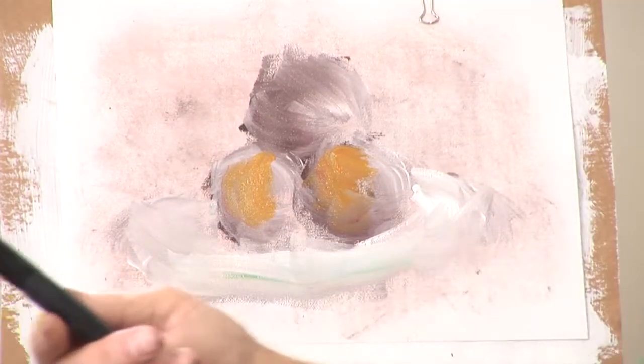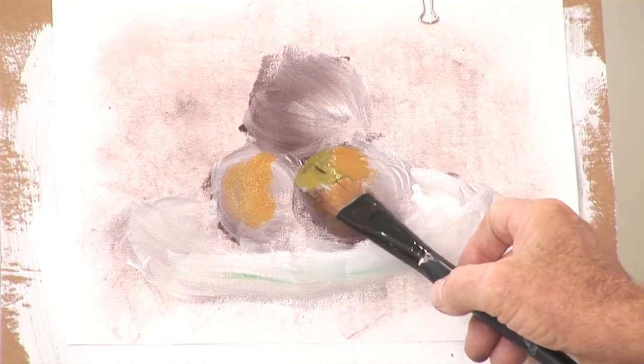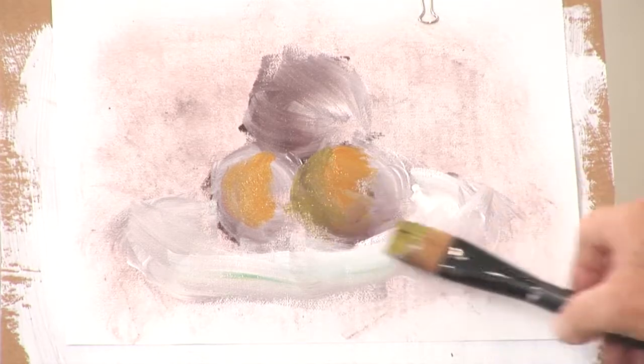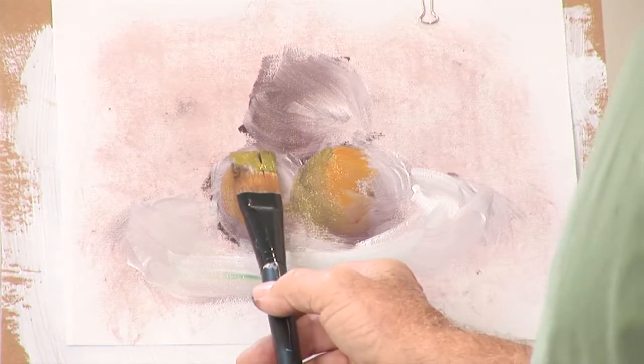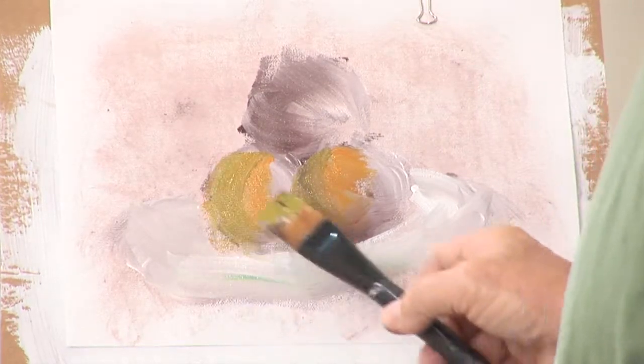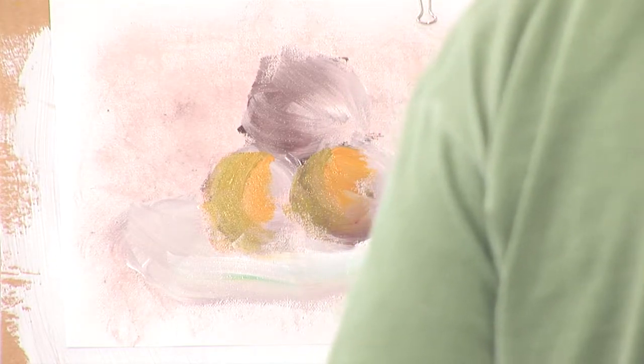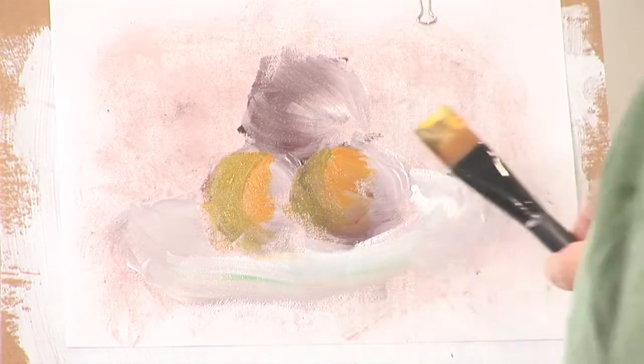Now we got to get the darker side that I did. This is going to be our shadow side. So we're going to put some of that darker, turn kind of greenish over here. It resembles the oranges that we have sitting there. I'll want to find a light side of that orange. I'm going to put some real light color on the front side of it.